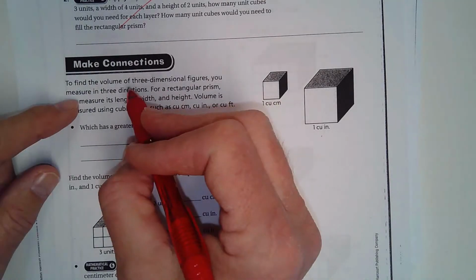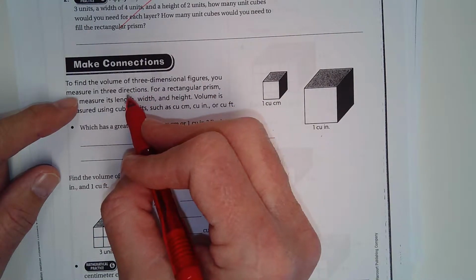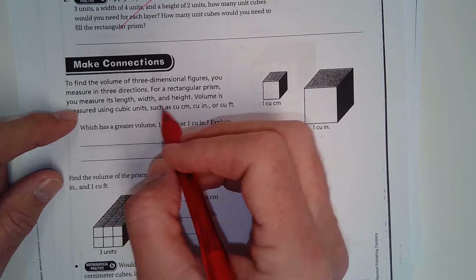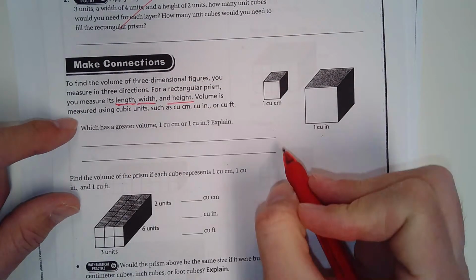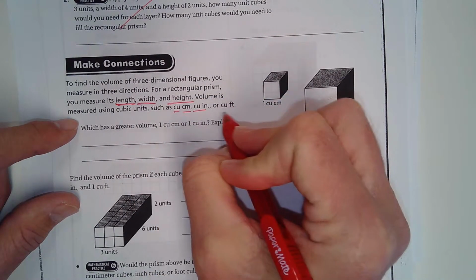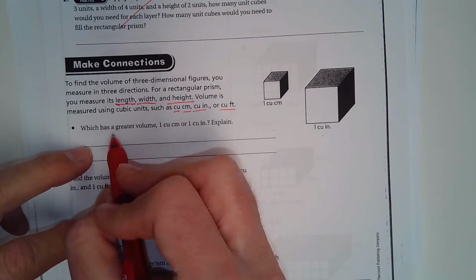But down below here where it says make connections, it says to find the volume of a three-dimensional figure, you measure in 3 directions. For a rectangular prism, you measure its length, width, and height. Volume is measured using cubic units, such as cubic centimeters, cubic inches, or cubic feet. It could even be cubic yards, or cubic miles, if you're measuring the volume of something that's huge. And then it says, which has a greater volume?